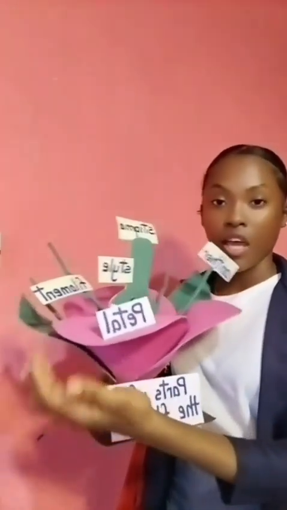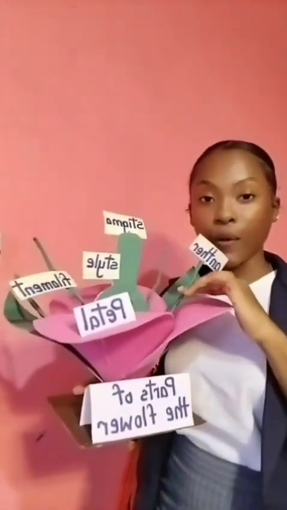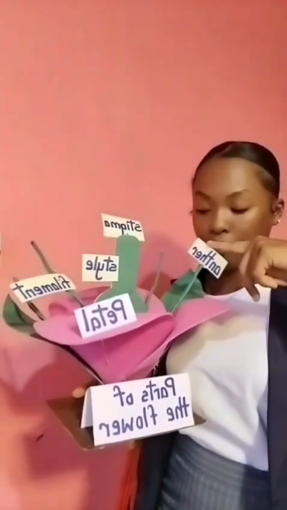Now the parts of the flower. First we have the petal. The petal is a part that attracts pollinators. The filament, which is this part, holds up the anther. The anther is what produces pollen.